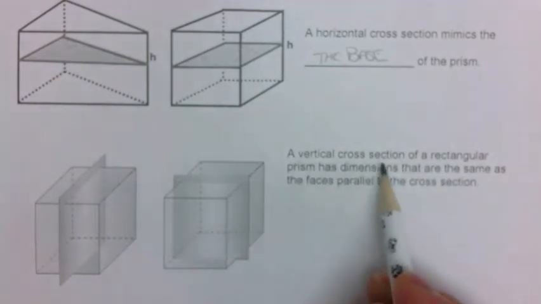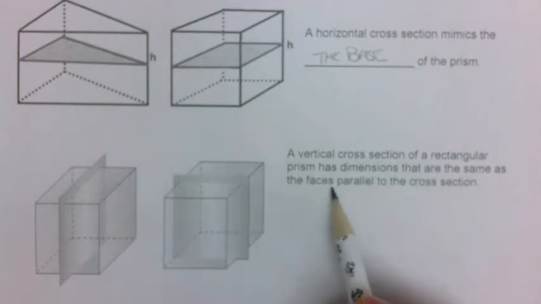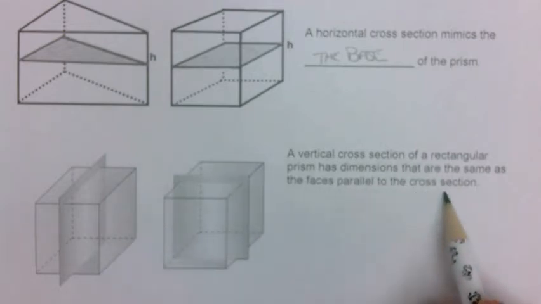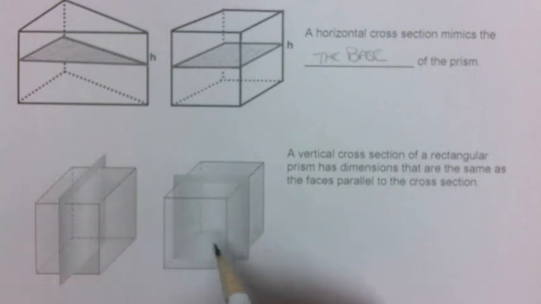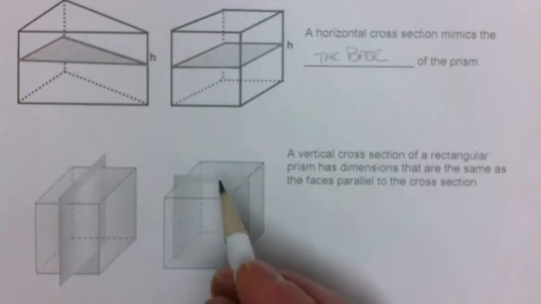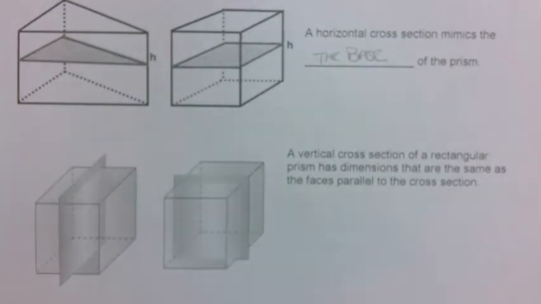A vertical cross-section of a rectangular prism has dimensions that are the same as the faces parallel to the cross-section. Okay, so in this example, this cross-section is congruent to the left and the right faces. But this cross-section seen right here is going to be congruent to the front and the back faces because the slice was made parallel to the front and the back faces.